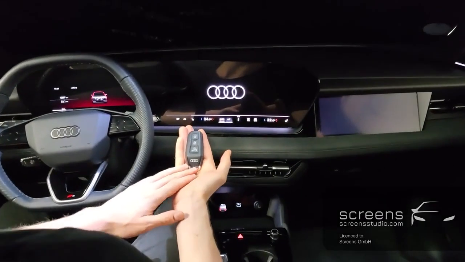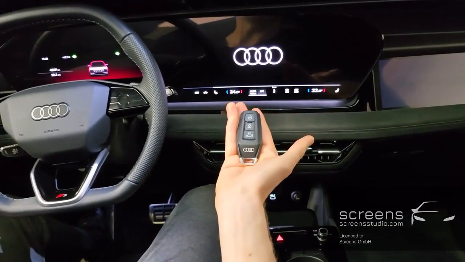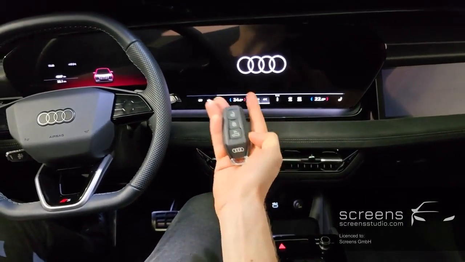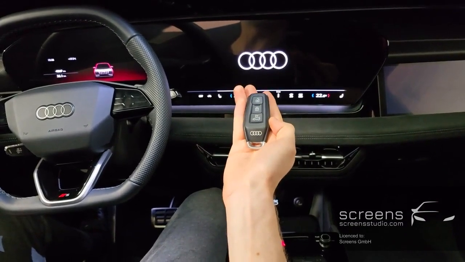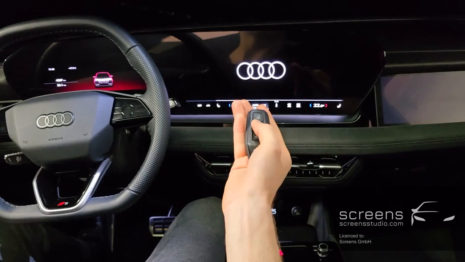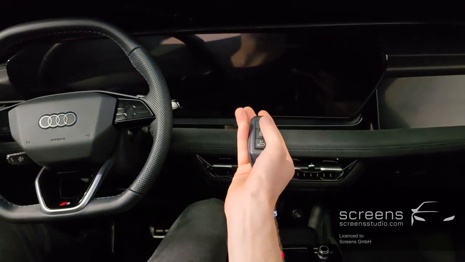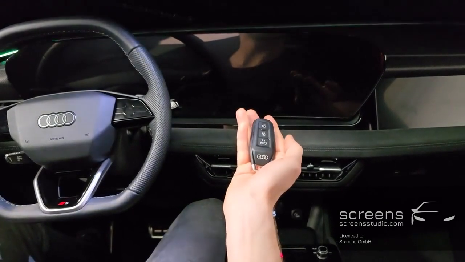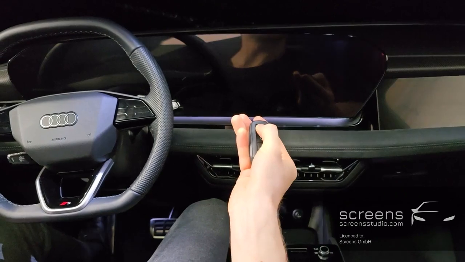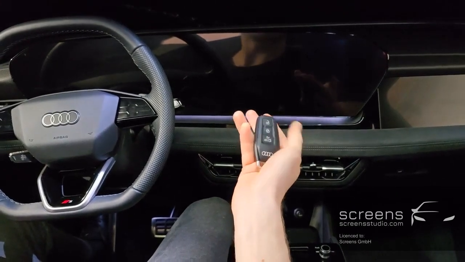Let's take the key, unlock, see the light in the background, green, then lock, back to red, then unlock once again, and again we can see how the light changes. Long press has no effect.